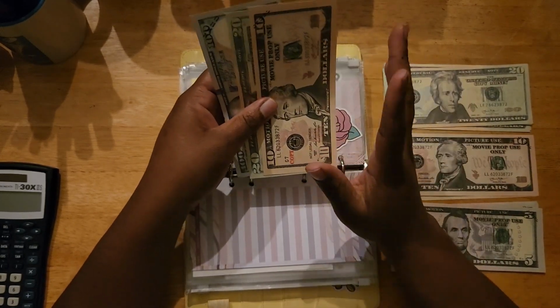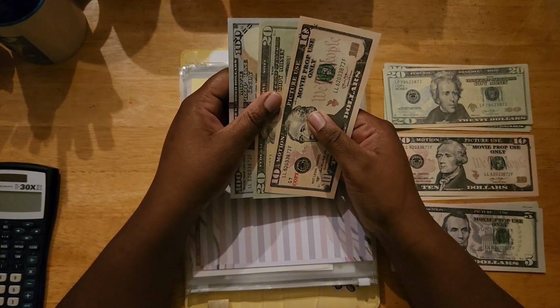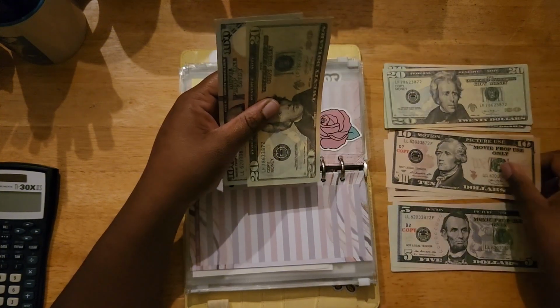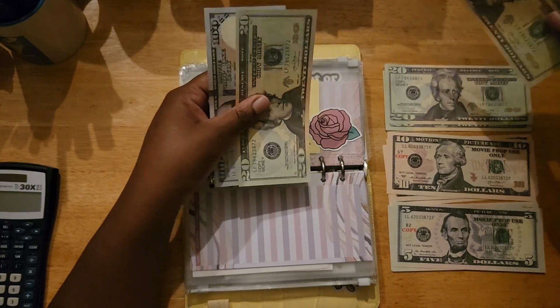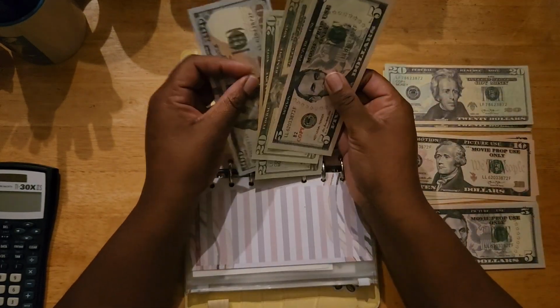Okay, so $15 will be added to the $130 she currently has, so that'll be $145. Just gonna go ahead and put that 10 down, make it 100, 120, 140, 145.